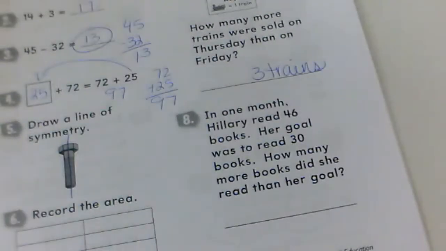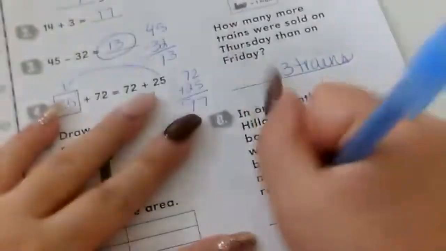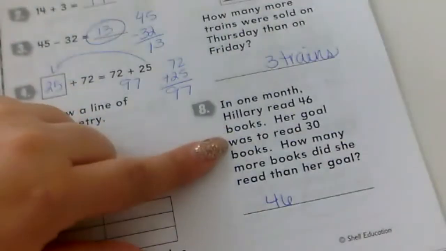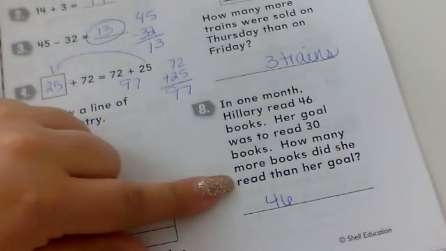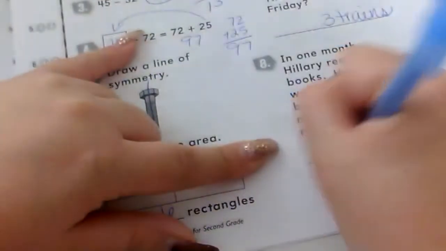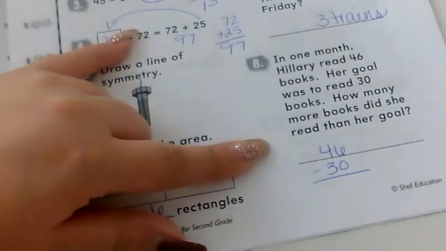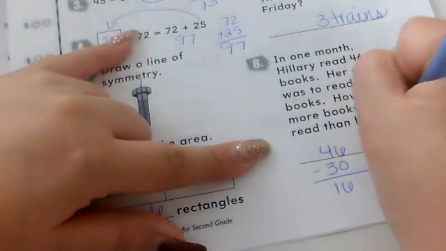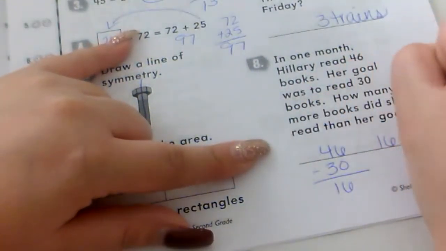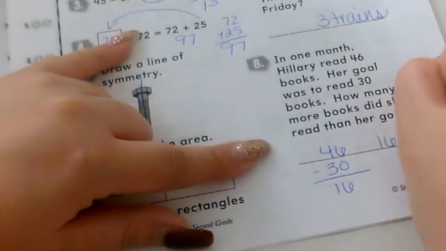Number 8, in 1 month, Hillary read 46 books. 46 in 1 month. Her goal was to read 30 books. How many more books did she read than her goal? So I'd have to subtract that. So I subtract 46 and 30. My answer is 16. So she read 16 more books than what her goal was.